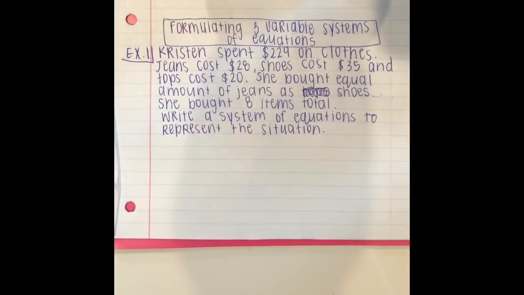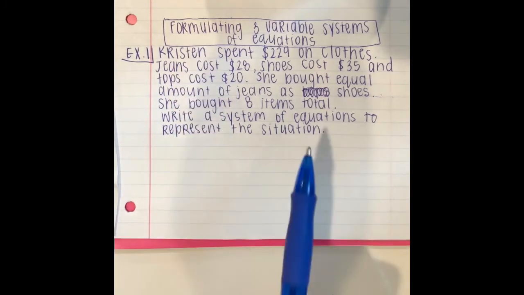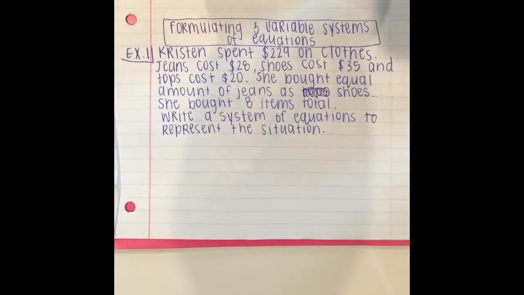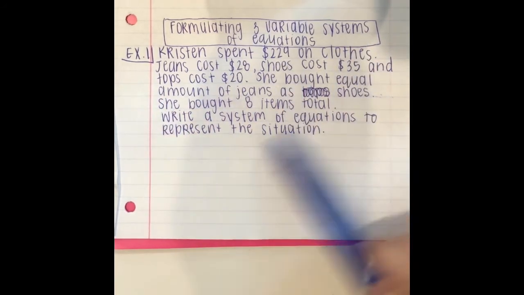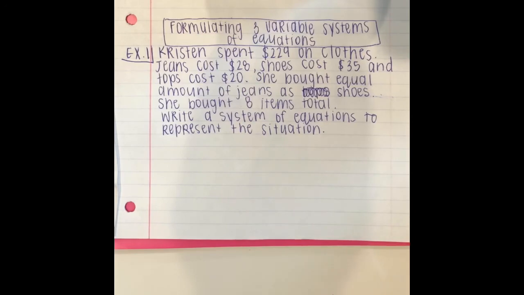Right, good morning. So today we're doing formulating three variable systems of equations. It is pretty straightforward. You are just forming equations with three different variables in it, okay? And they're all gonna be for the same situation, the same system that's going on, okay?